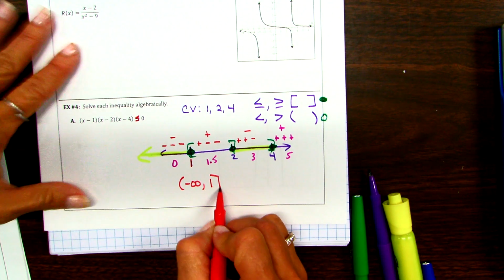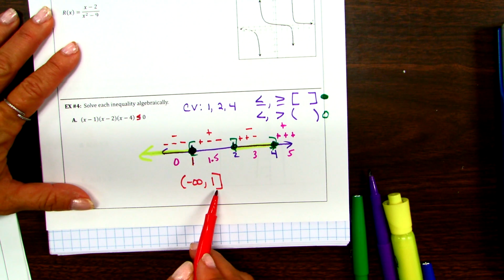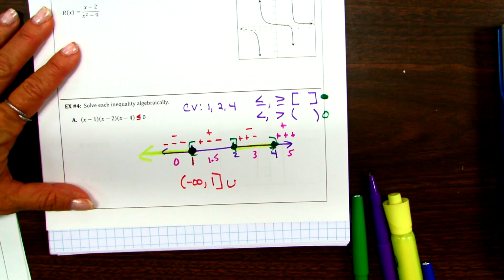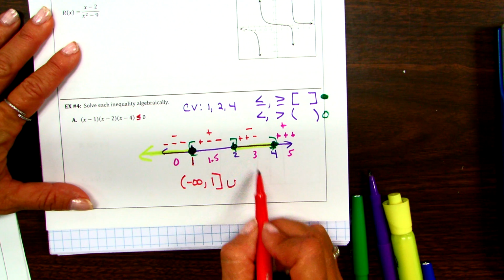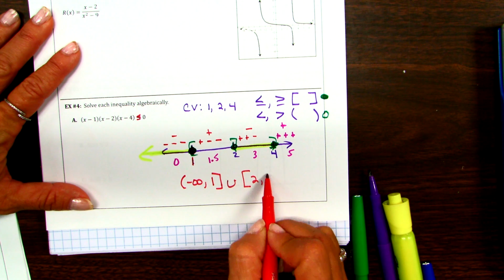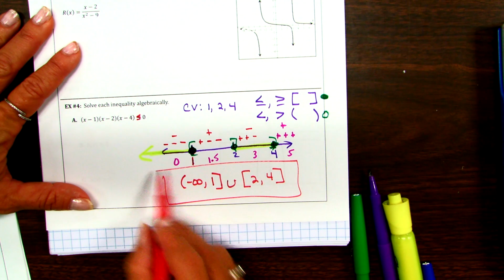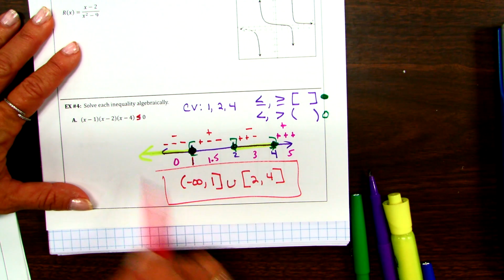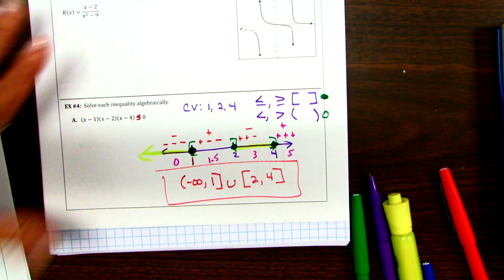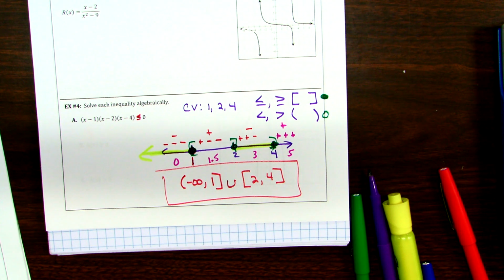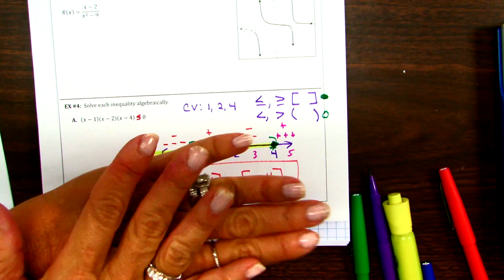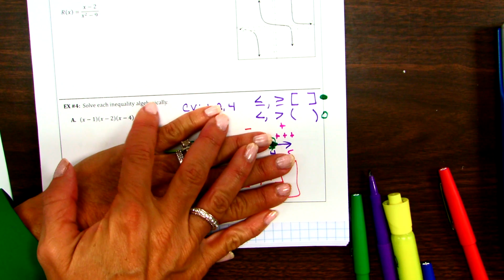And I see that closed circle there, so I'm going to remember to put a bracket. You can put a comma, you can put a union symbol, and then again a bracket 2 to 4. So I promise I will come back to why it's going to be helpful to put that on the x-axis, our testing numbers and all that, in a second, okay? All right, so that's like what number 10 would have been like on your test, all right?